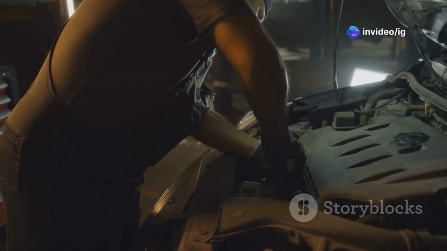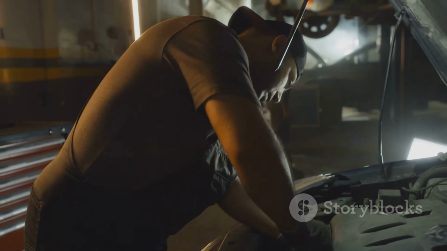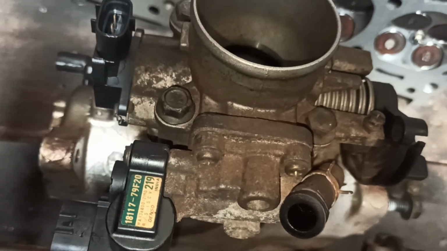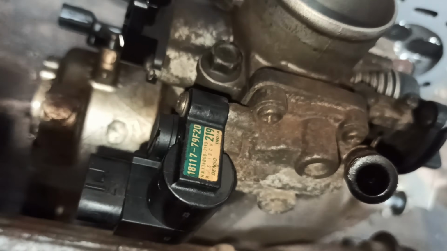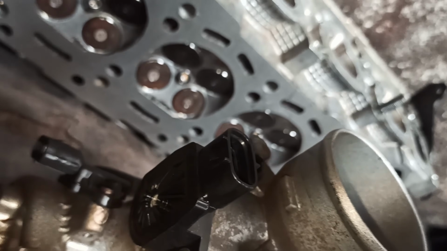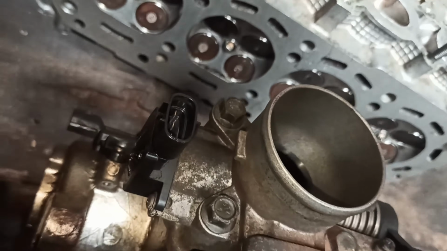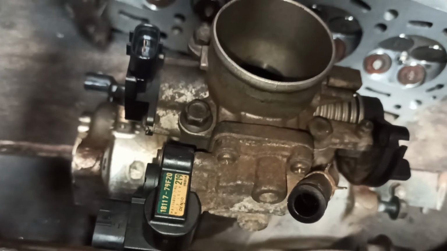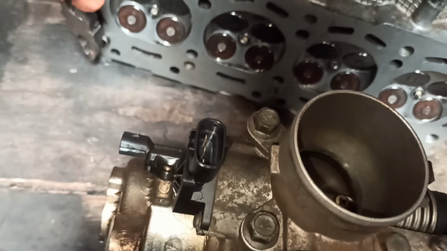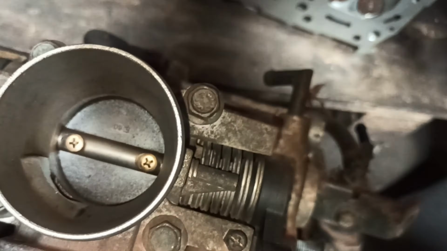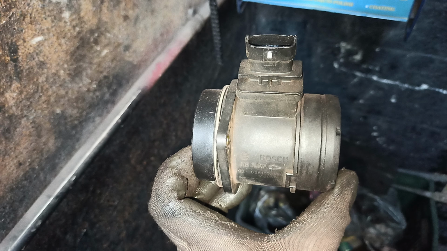To diagnose P0508, you'll need to locate these key components. First up, the idle air control, or IAC valve. It's usually mounted right on the throttle body, near the intake manifold. Let's talk about the throttle body and the throttle position sensor, or TPS. The throttle body is attached right to the intake manifold, and the TPS is mounted directly on the throttle body. Next up is the mass airflow sensor, or MAF sensor. You'll find this one located between the air filter and the throttle body.